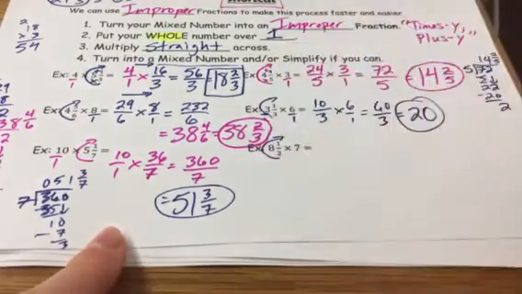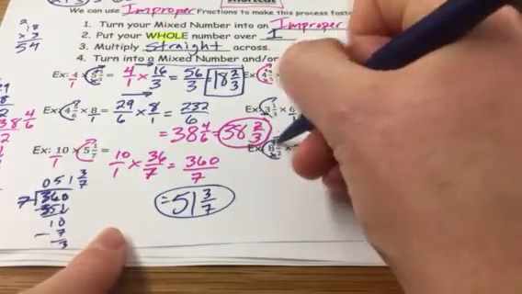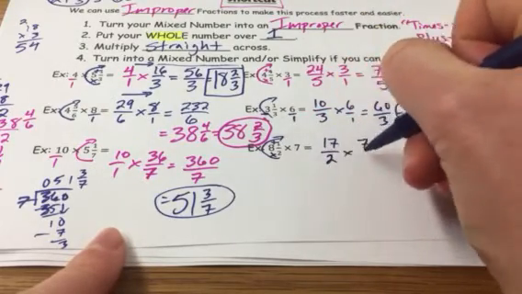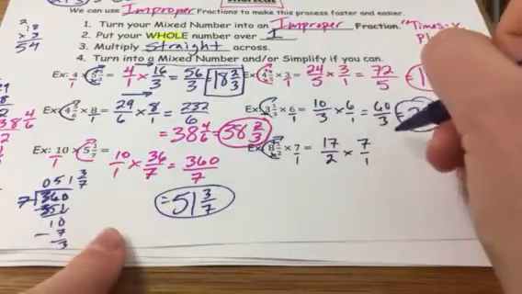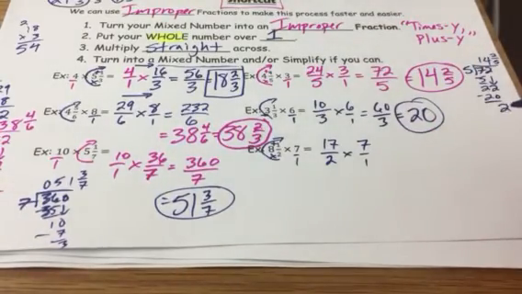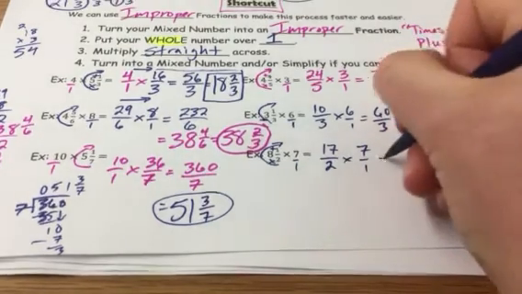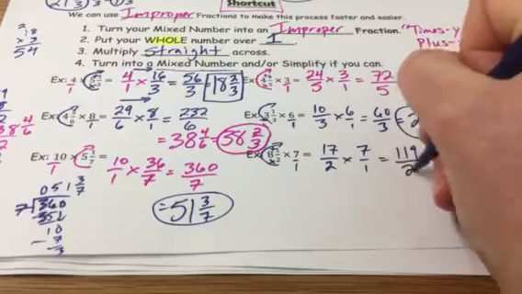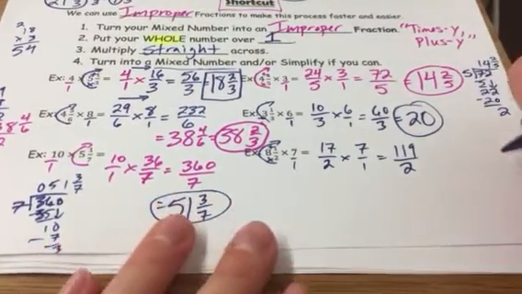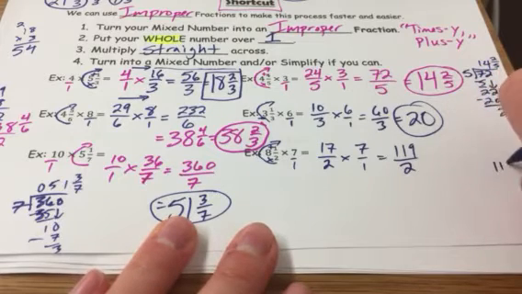All right, last one together, and then I want you to complete the backside on your own, and you can check your answers on my notes on the website. We get 16 plus 1 is 17 halves times 7 over 1. Multiply straight across, you get 70 plus 49 is 119 over 2. Now we have to figure out how many times 2 goes into 119, so let's set up some long division.